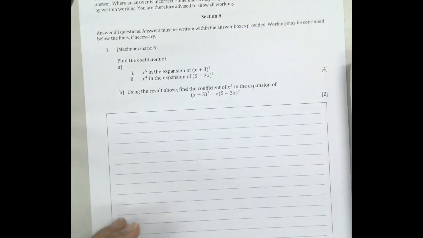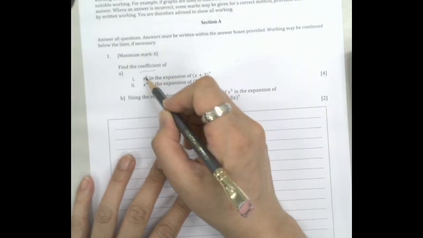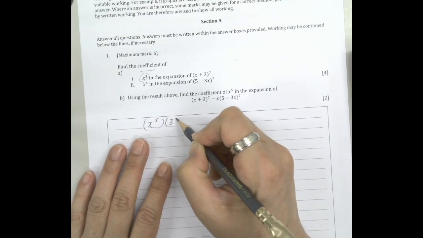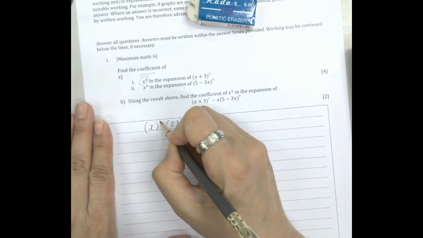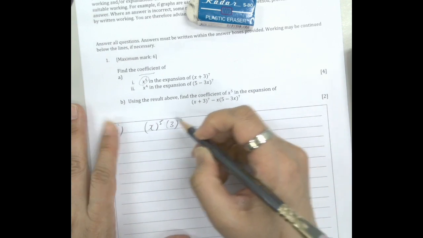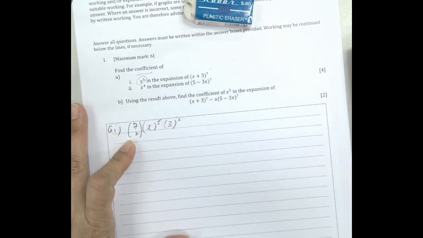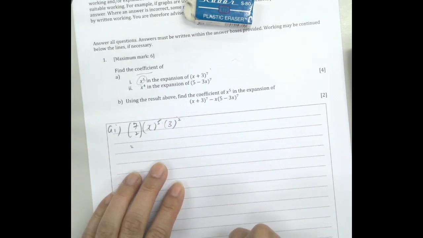All right, so let's do this. The coefficient of x to the power 5, so this is 5. So all you need is x5, 3, 2, because it's 3 and 2. Make sure your bracket is outside. And then it's 7, 5 or 2, it doesn't matter because it is symmetrical.